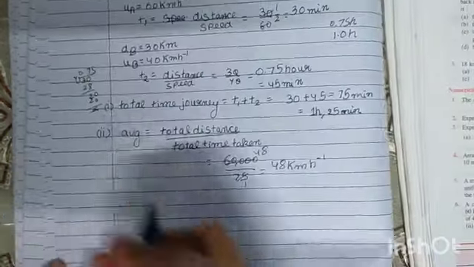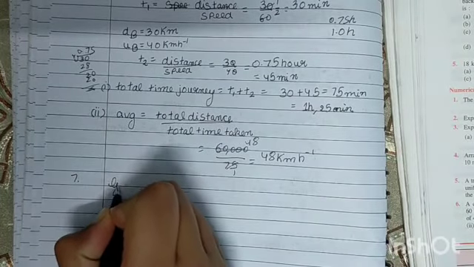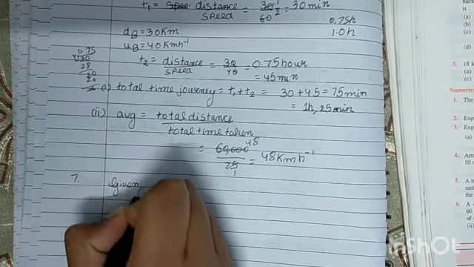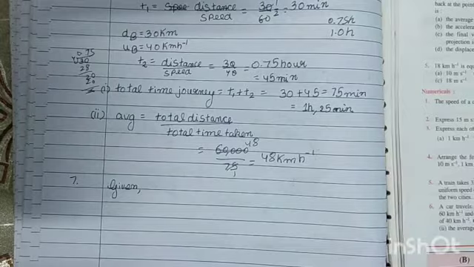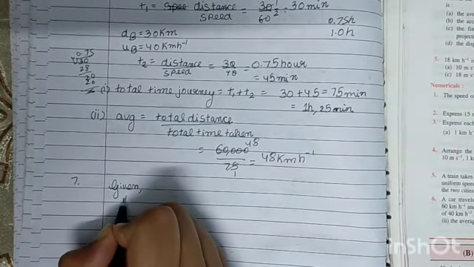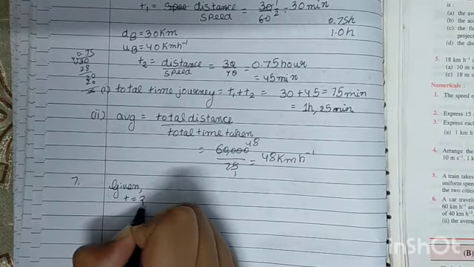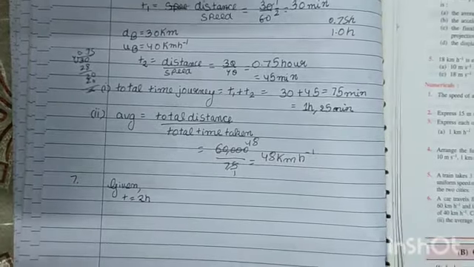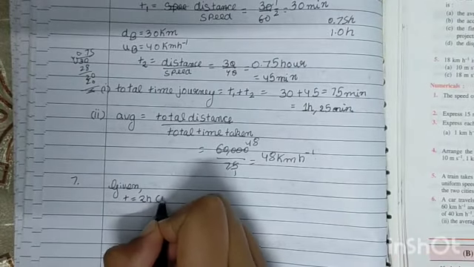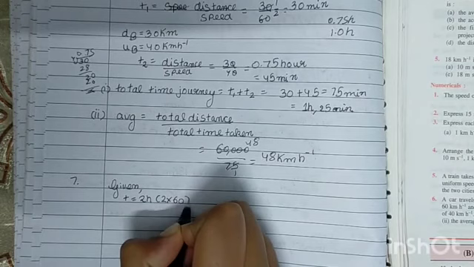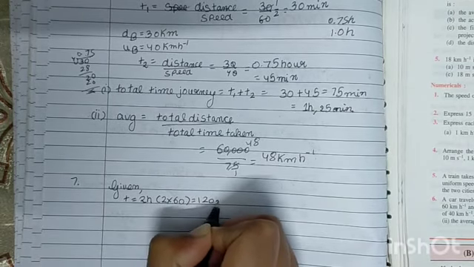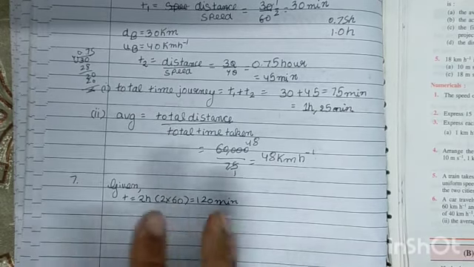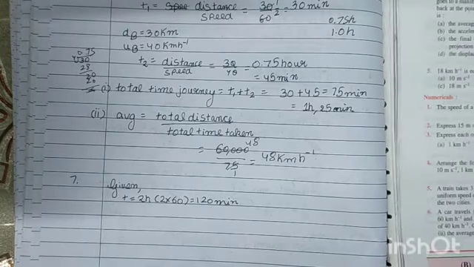Given. We will write a train takes 2 hours, time equals 2 hours. You can convert it in minutes as well if needed, but I don't think we will need it.